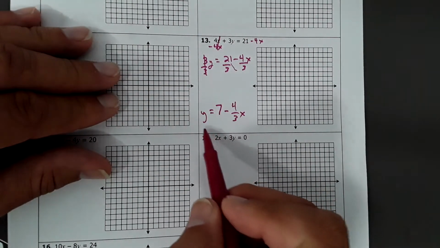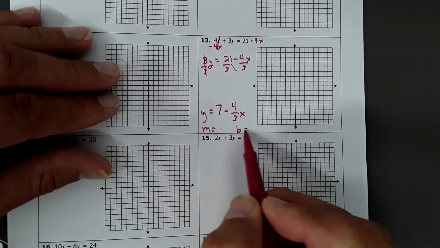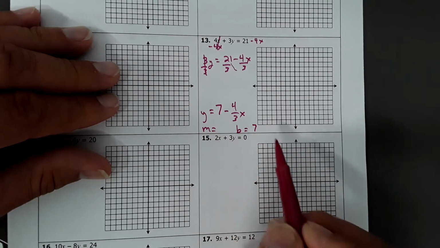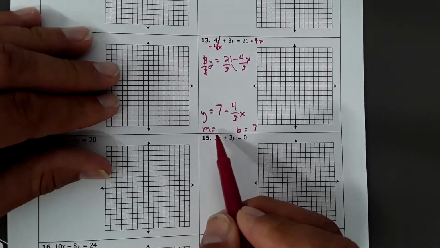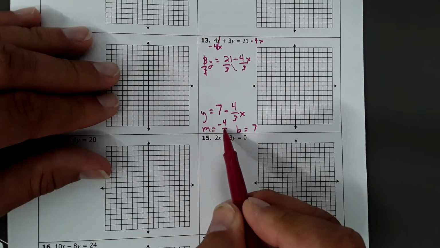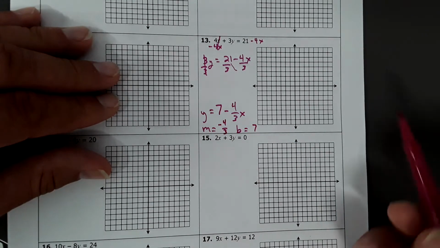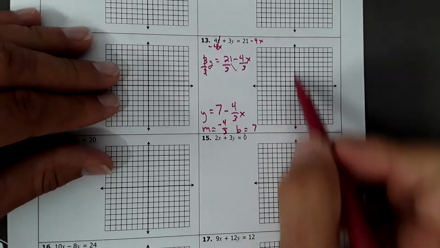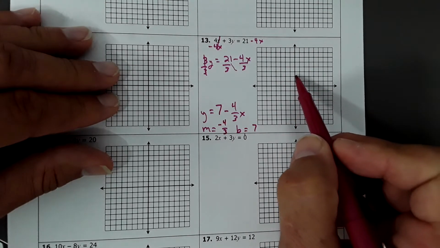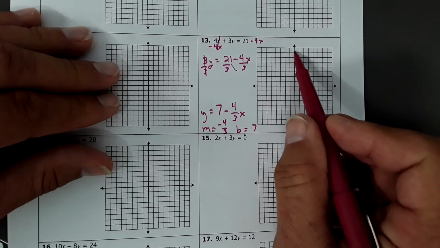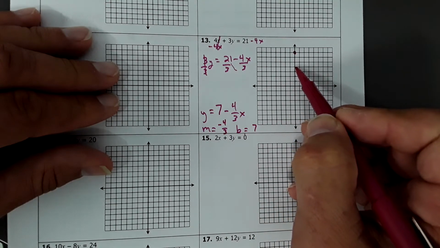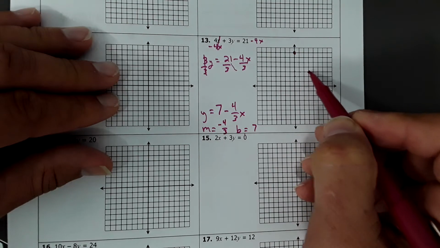Now that I have y by itself, the b number is the constant. What's the constant? It's 7, which means the other number has to be your slope, which in this case is -4 over 3. Going to my graph, I'm going to begin with my b number on the y-axis, 1, 2, 3, 4, 5, 6, 7, and from there I'm going to go down 1, 2, 3, 4, and over 3.